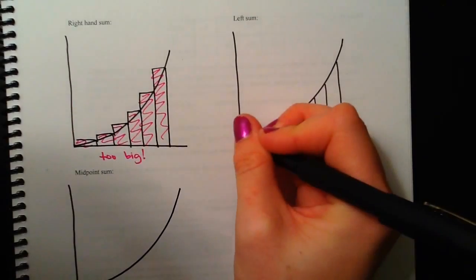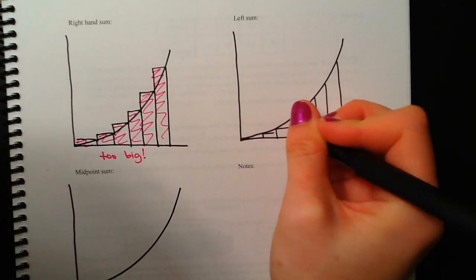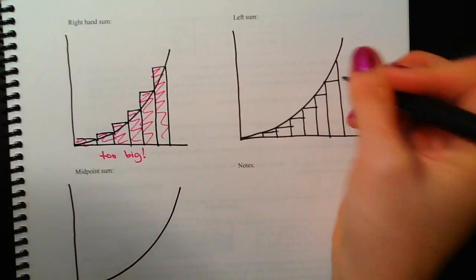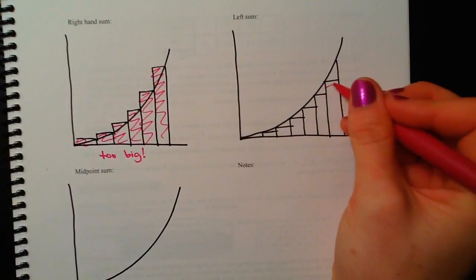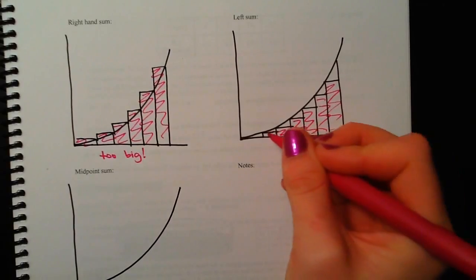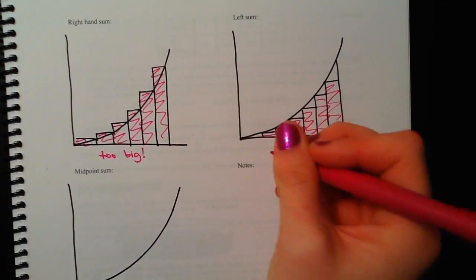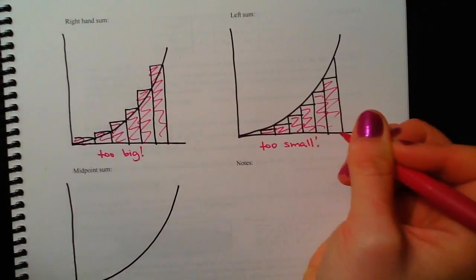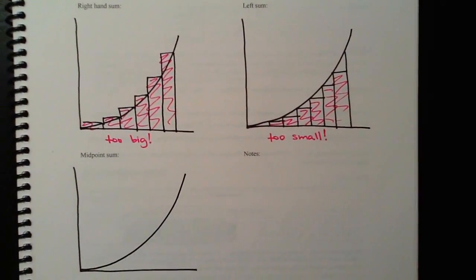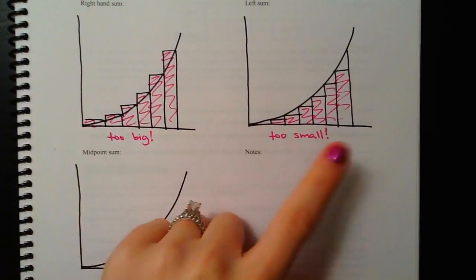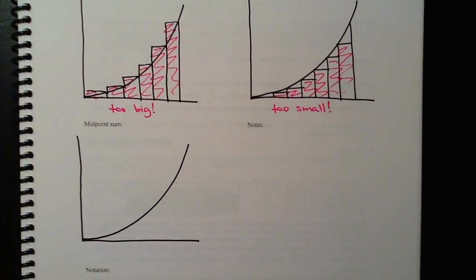If I use the left endpoint, it's going to go right under my curve. And so if I'm using the left endpoint, these are my areas that I'm counting right here. And in this case, my approximation is too small. I feel like this is turning into a Goldilocks and the Three Bears situation right now. So we've got this will be too big, this will be too small, and the midpoint sum is just right.